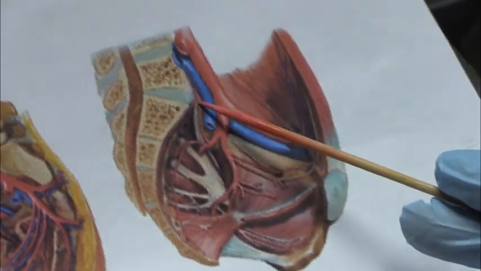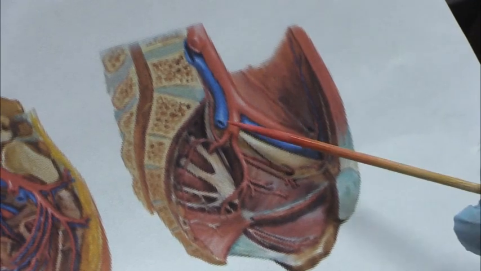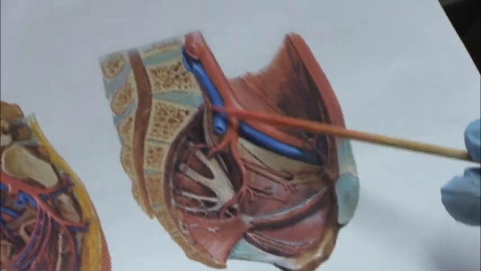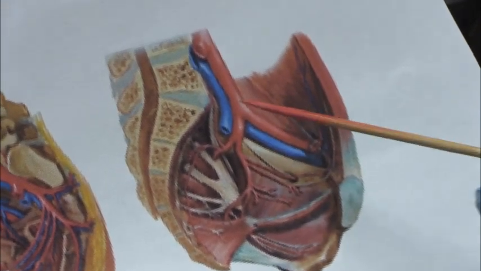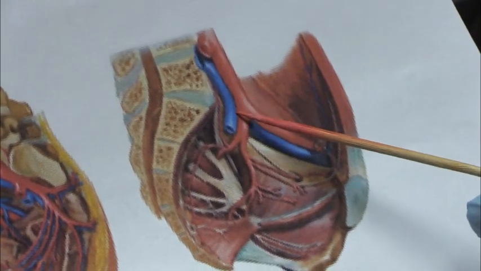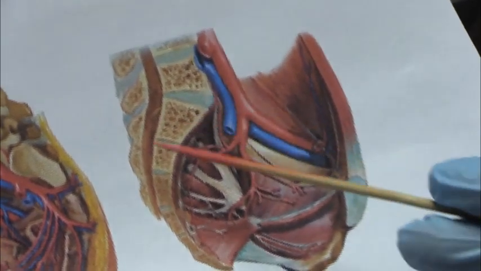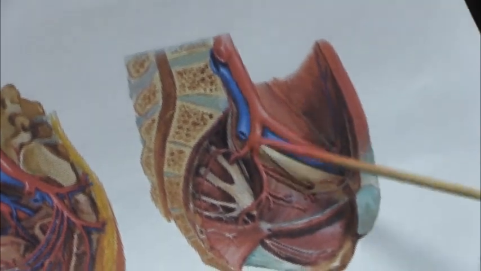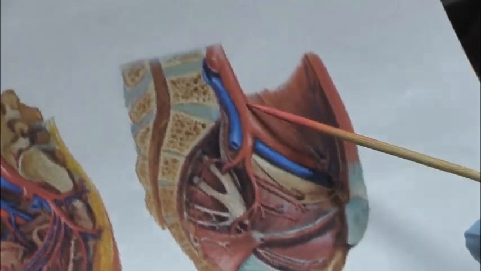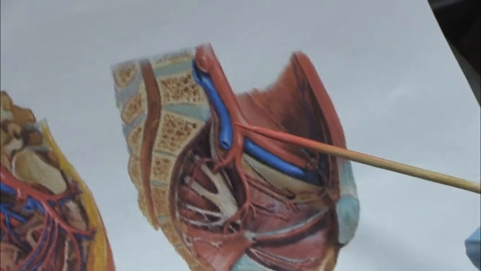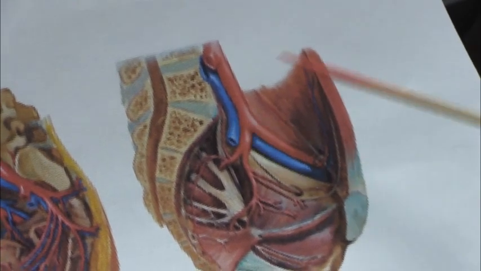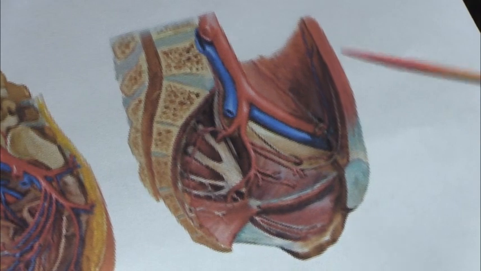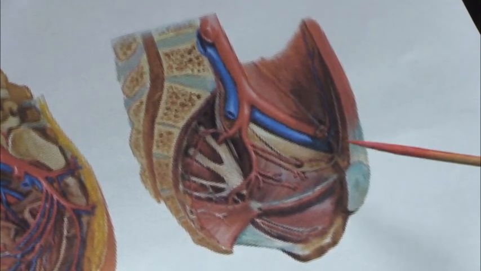As it comes up, it's going to run over the lumbosacral trunk, which is coming down here, and I'm going to show you all those things, okay? And it's going to run behind the psoas muscle, well on this side, this is the left side, it's going to run behind the left psoas muscle, which is here. Just when it gets behind the left psoas, it divides into an iliac branch and a lumbar branch.